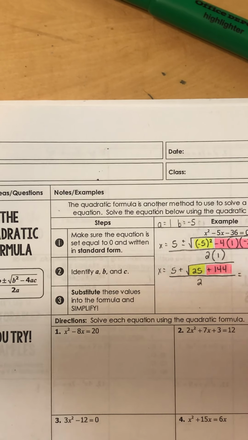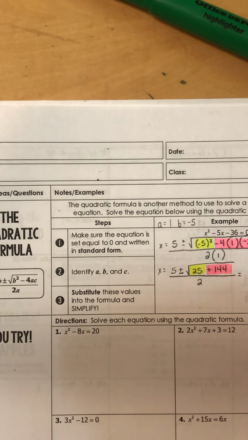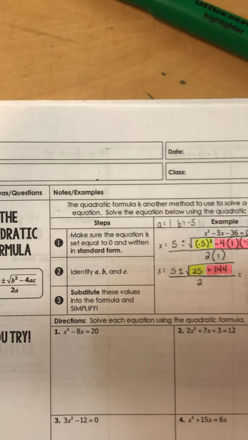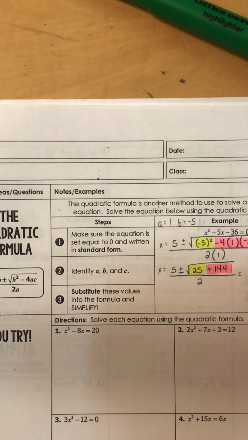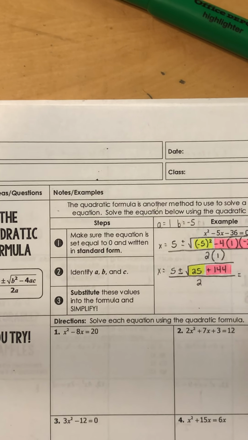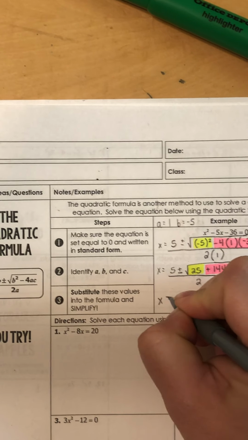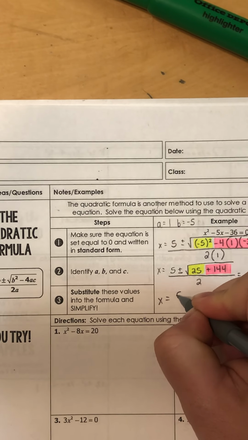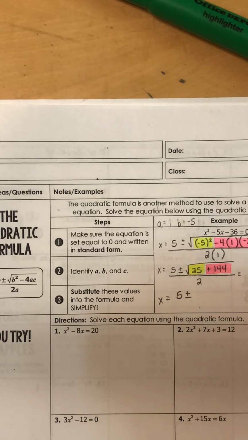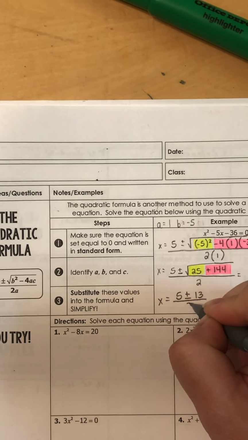So x equals 5 plus or minus the square root of, and now it's 25 plus 144, which is 169. Everything divided by 2. Okay, so this is where our two answers come into play. So we have x equals 5 plus or minus the square root of 169, which is 13, and it's all divided by 2.